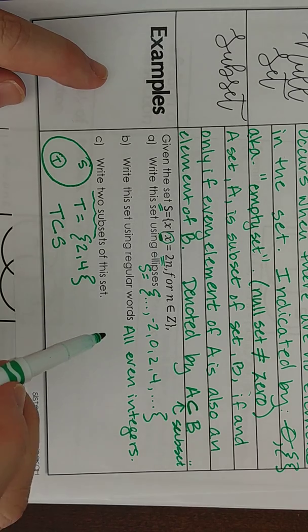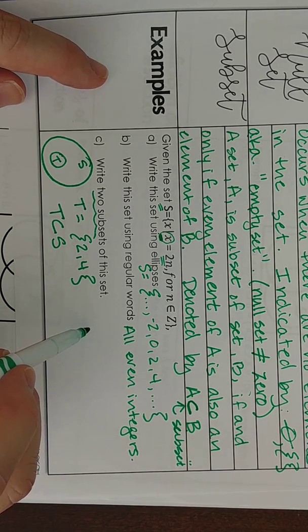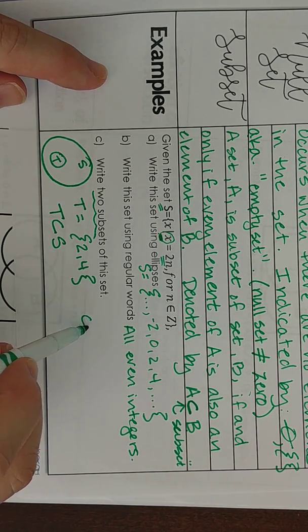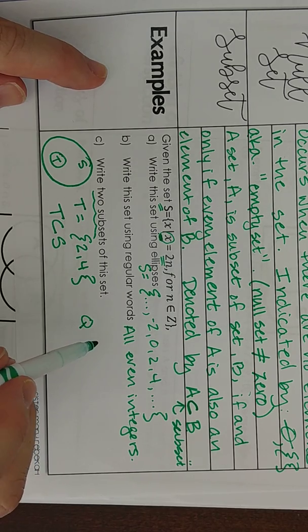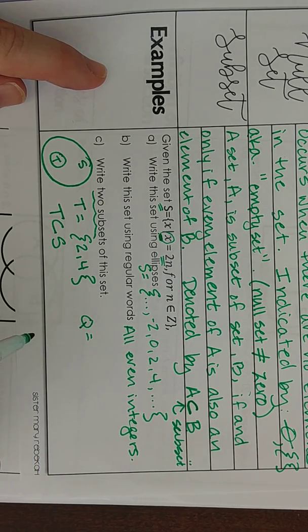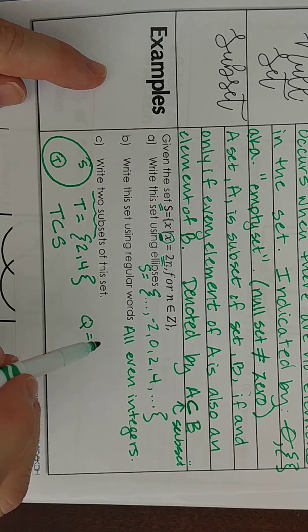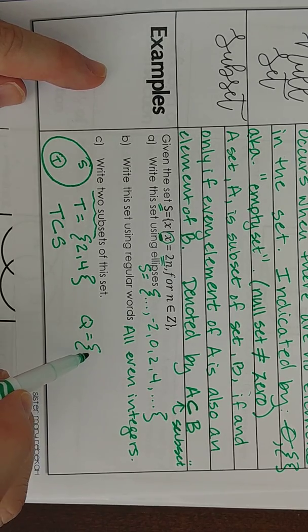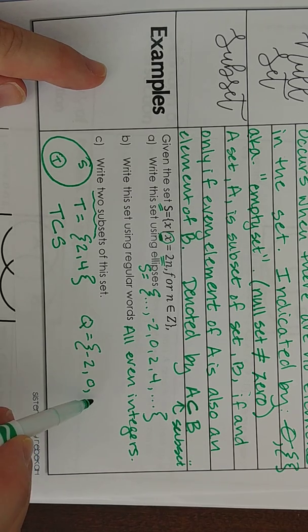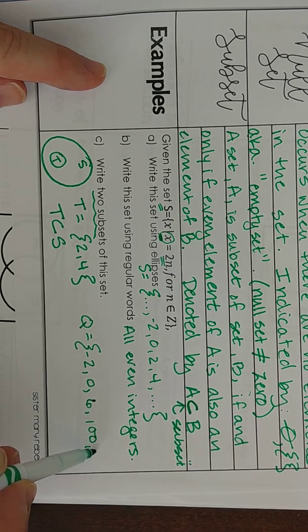Okay, this asks for 2 subsets, so let's write another subset. Let's call it Q. And we're going to write some elements of the set S. How about -2, 0, 6, 100, 102.